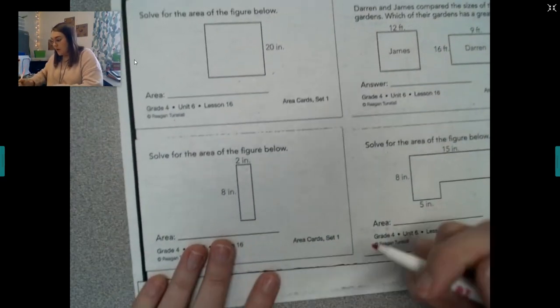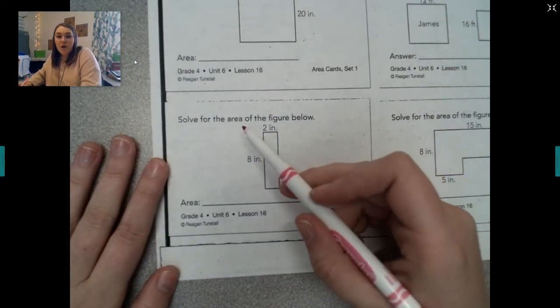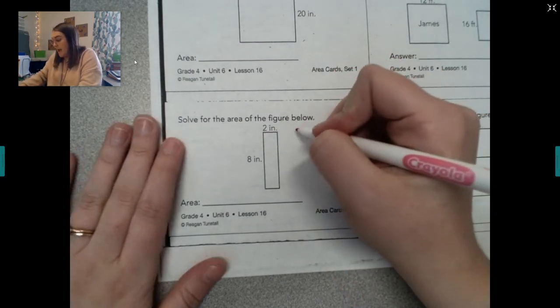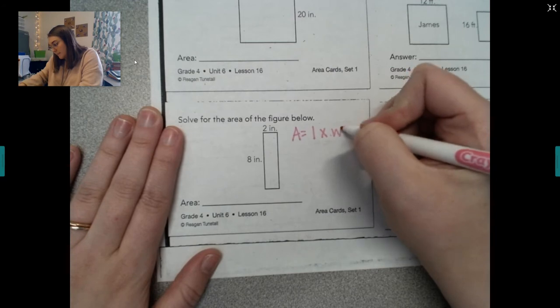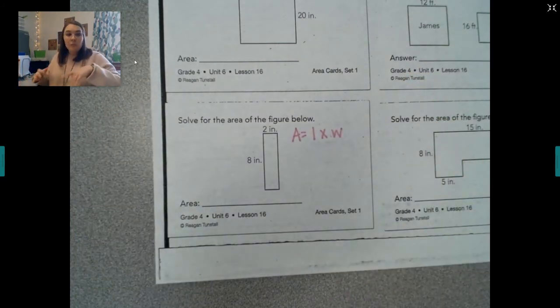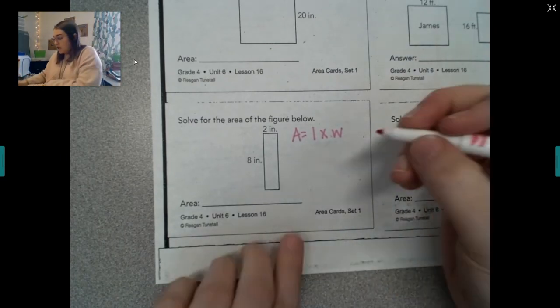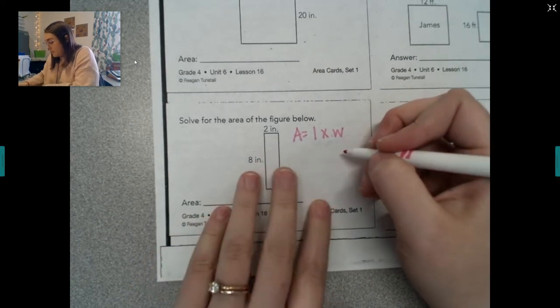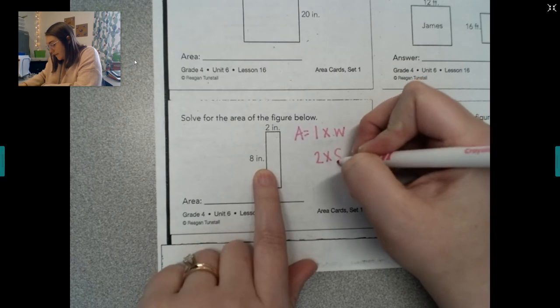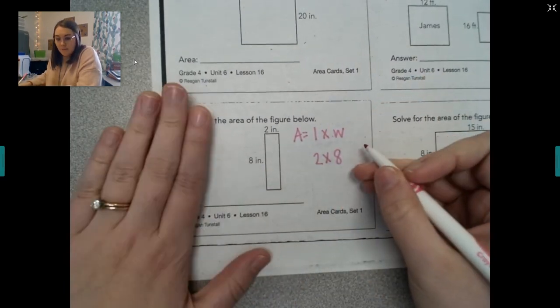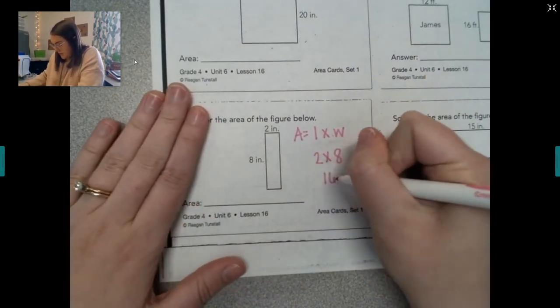So let's start with this one. Solve for the area. You should know area is length times width. So when we find the area, multiply the length times width. Y'all should have that song memorized. So we'll do length 2 times the width, 8. So what is 2 times 8? 16.